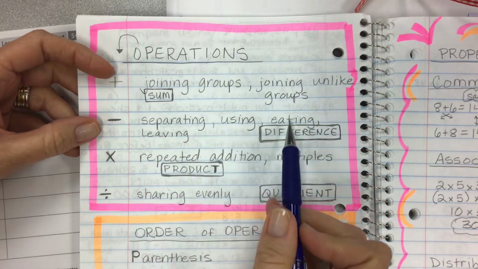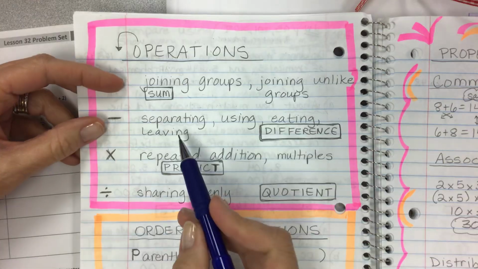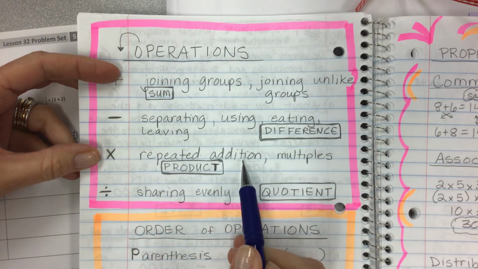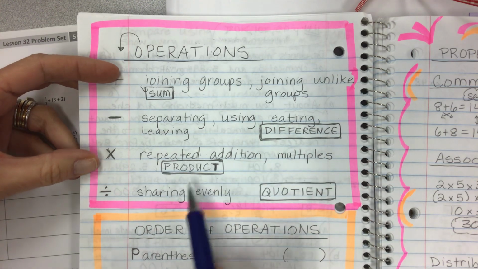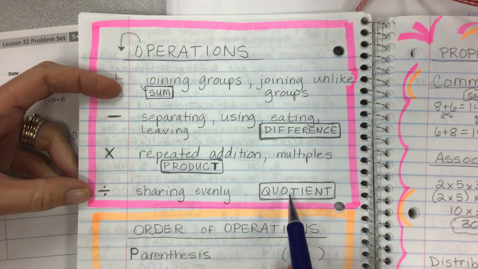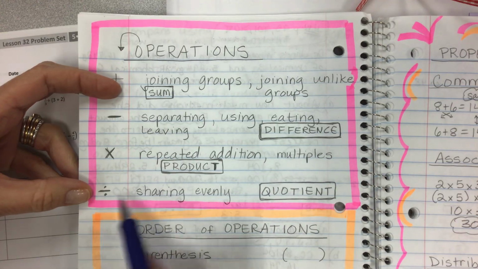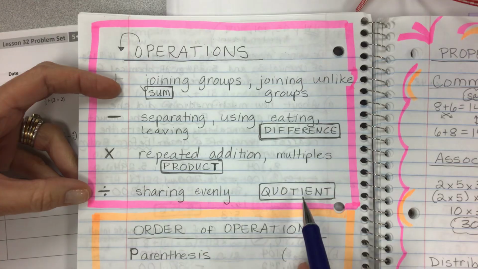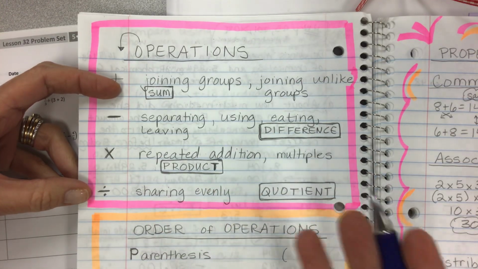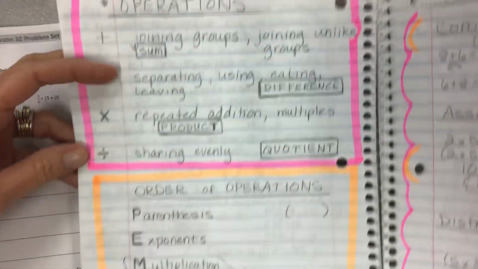Subtraction is separating. Sometimes they'll say using or eating or somebody, 3 people left. That's difference. Okay, repeated addition or multiples is going to lead you to a product. Sharing evenly, key word, and it's going to be the division sign, but you're trying to find the quotient. Use these words in your word writing of the expressions.